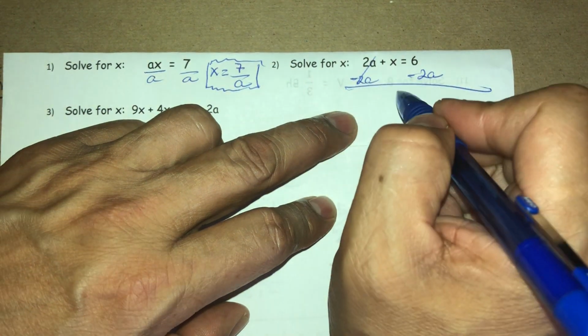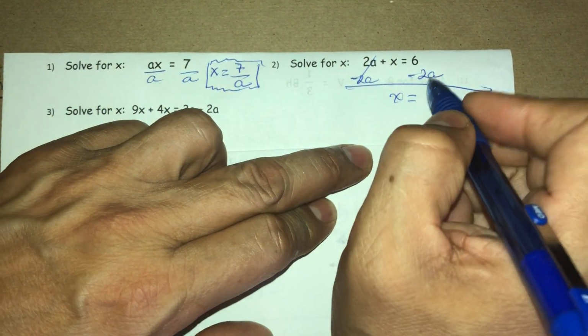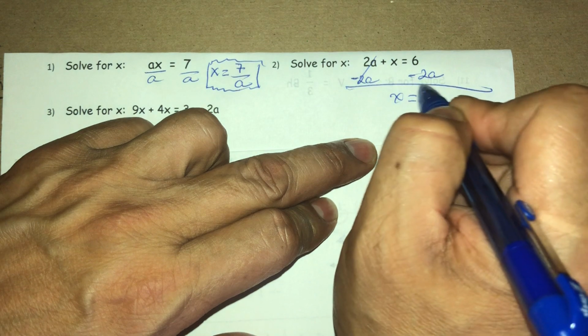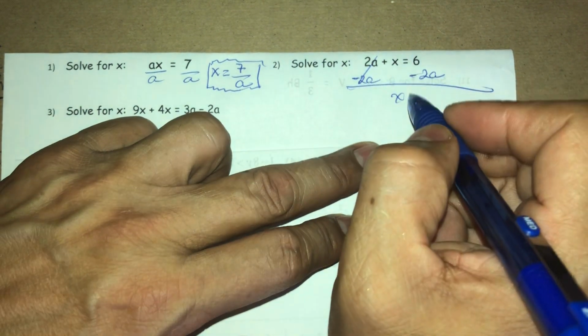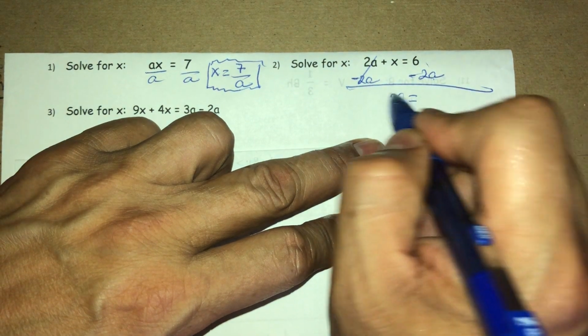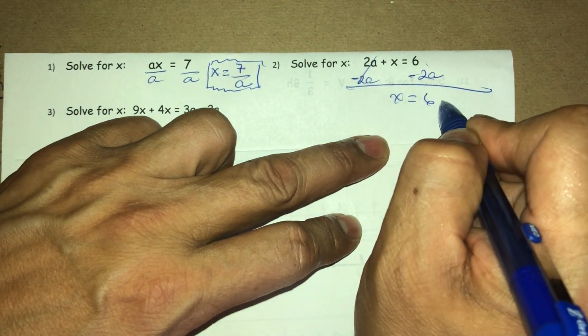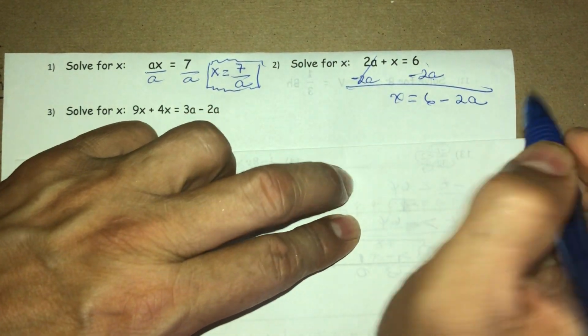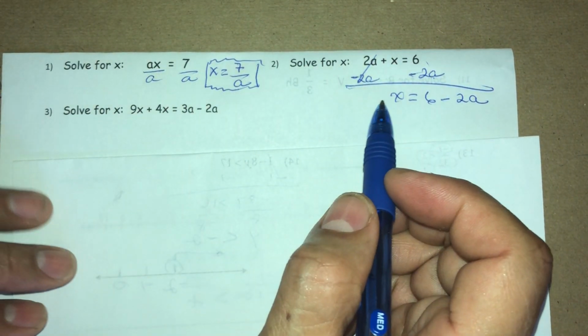So my 2A's cancel out, and I will have x equals, remember, don't do 6 minus 2 and write as an answer 4A. No, this one has a variable, that doesn't have a variable. So you just write it separately. You would write it as 6 minus 2A. So let me just address this in Spanish.